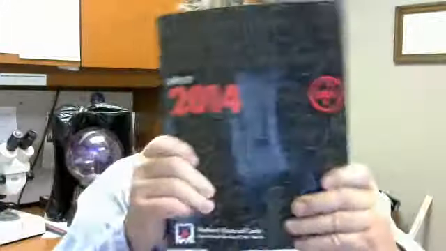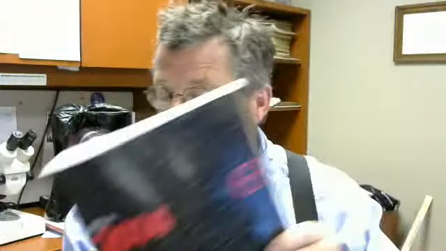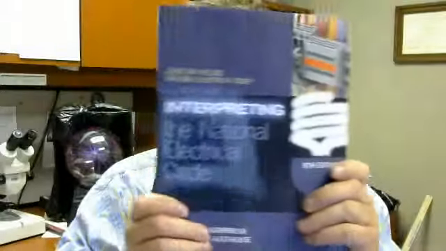One, of course, is the code book itself. That'll be mostly used for the first half of the semester. And then during the last half, we'll be using the interpreting book. And it kind of re-examines the contents and concepts and principles that are presented in the code book. So we take a look at the code book first, and then we take a look at the interpreting book during the second half of the semester.